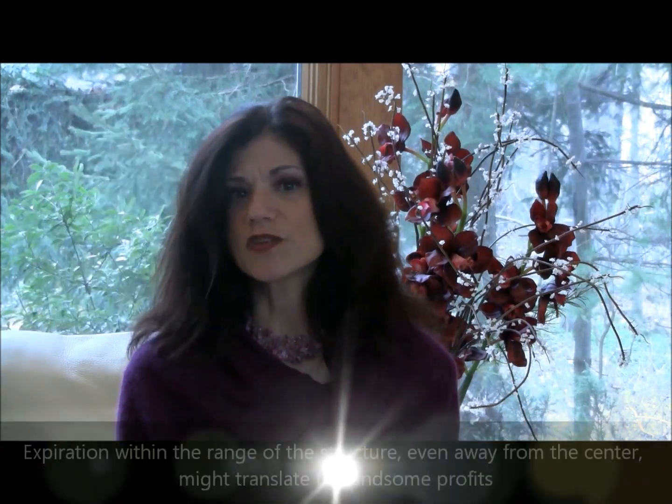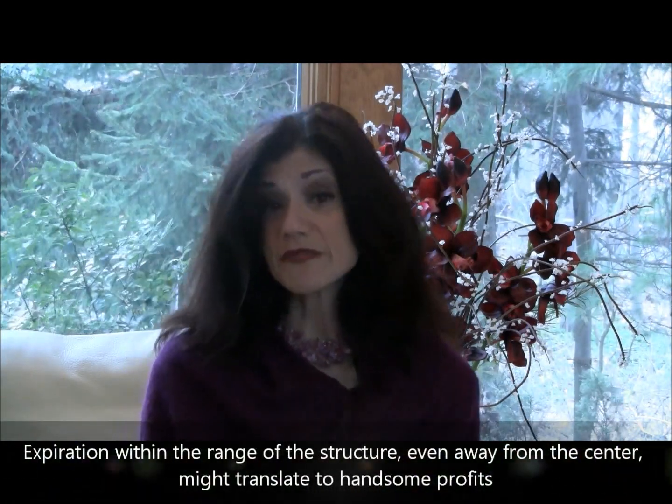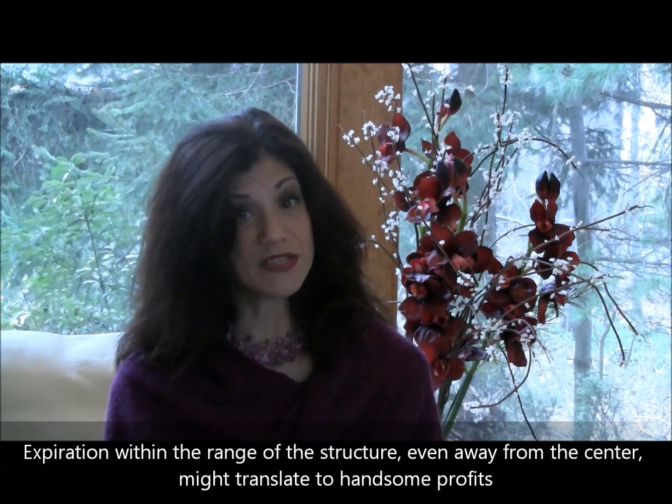Let's look at some scenarios of profitability. You can see that the risk profile of the iron butterfly is pretty tight and under control, but what about the potential profit? Here's the good news. Expiration within the range of the structure, even away from the center, might translate to handsome profits. Let's take a look at some winning scenarios.